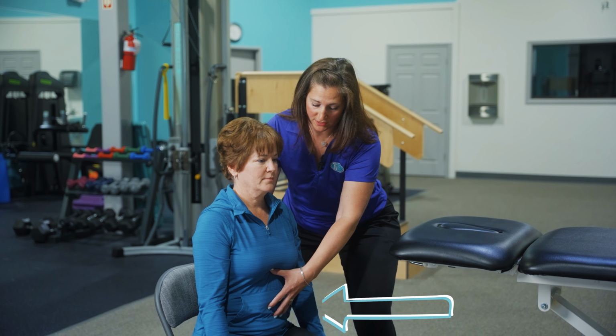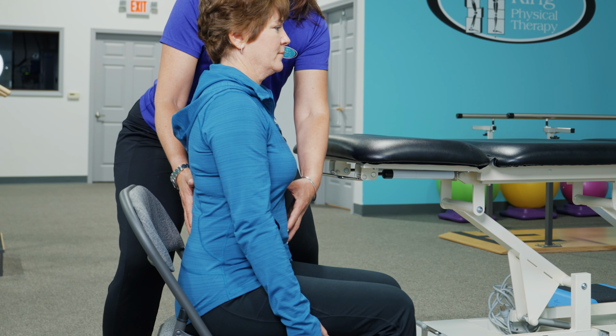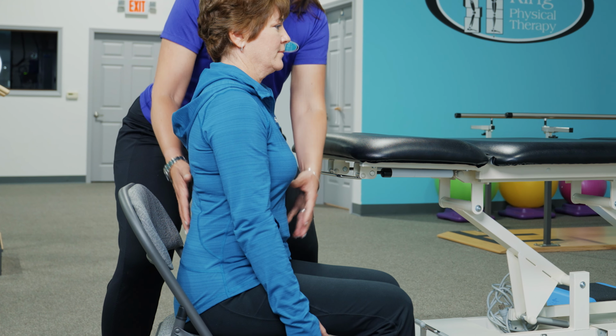Keep your core muscles engaged. Keeping your shoulders back, as we've heard in the past, is actually not going to be helpful. Using the muscles in between the shoulder blades that are directly attached to the spine will help keep your spine in a neutral posture.